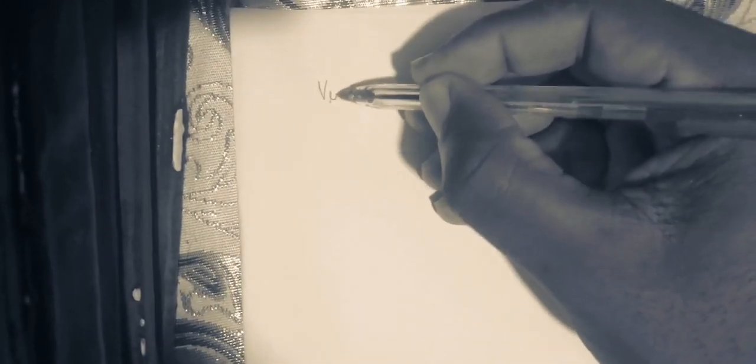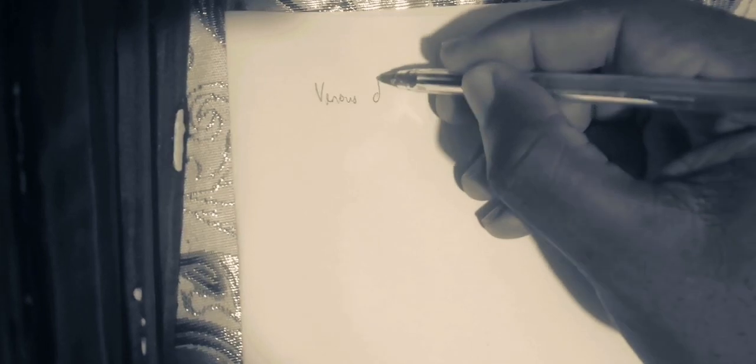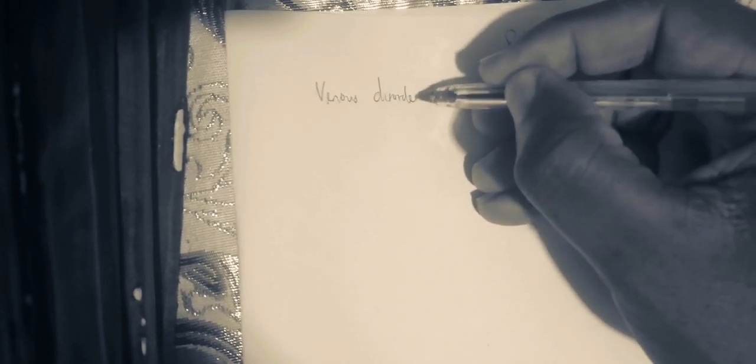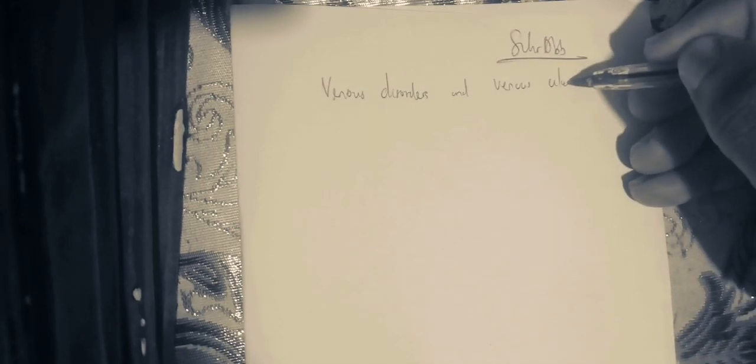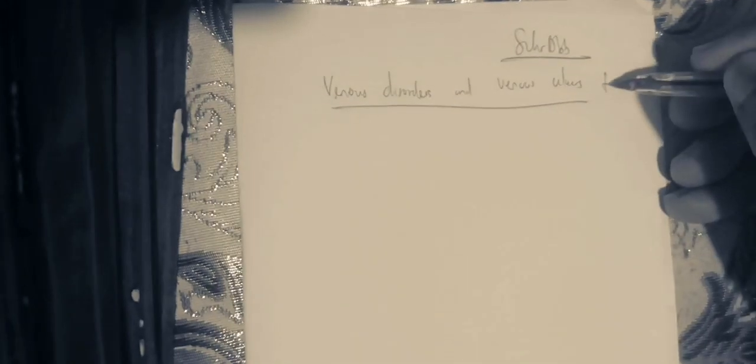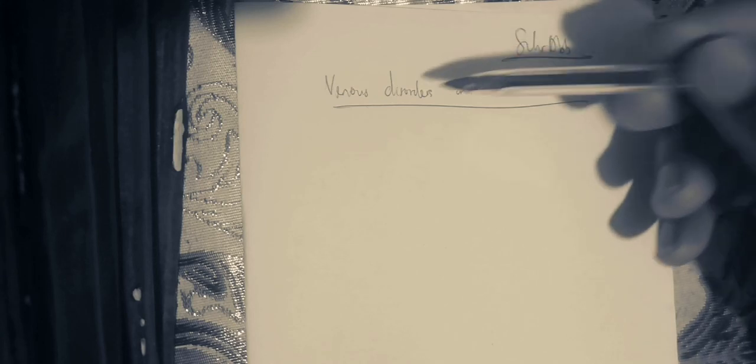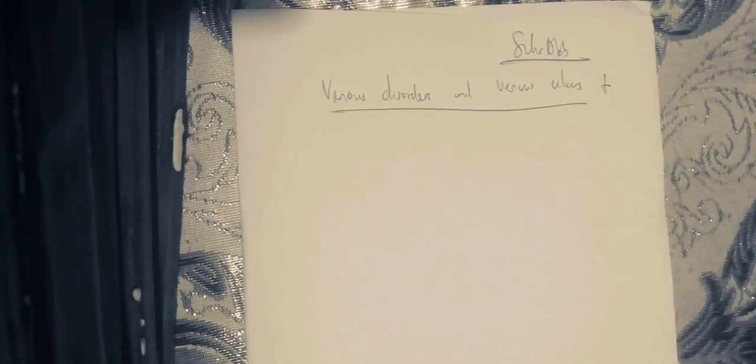In this tutorial, we're going to do venous disorders and venous ulcers. So these are the two main things we're going to do: venous disorders and venous ulcers.